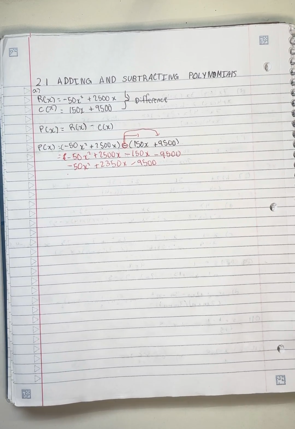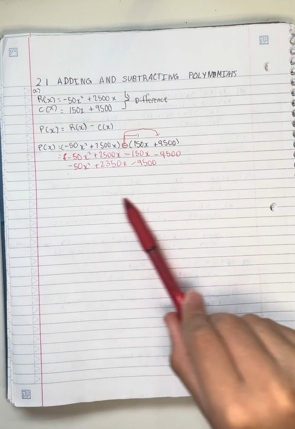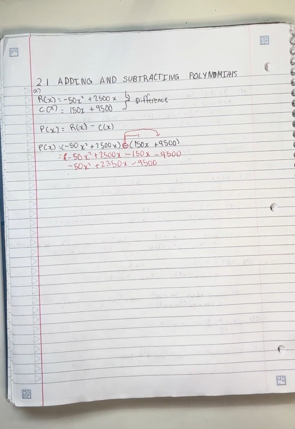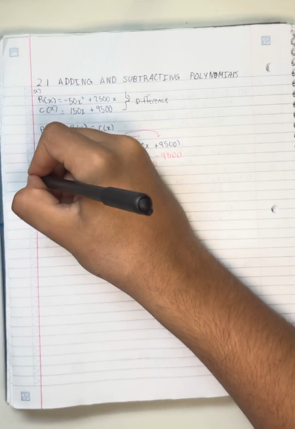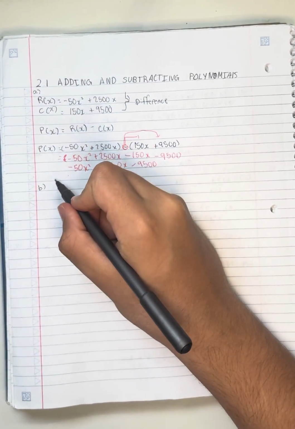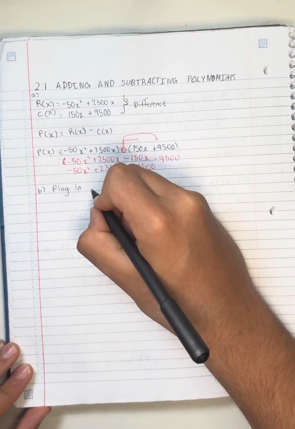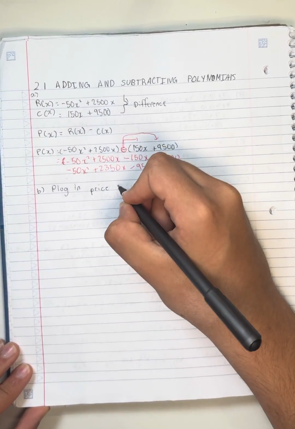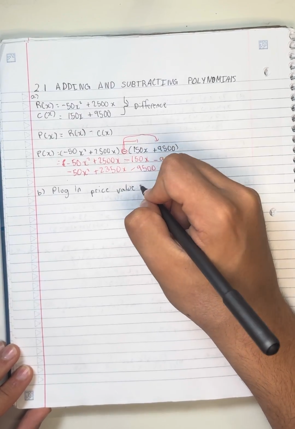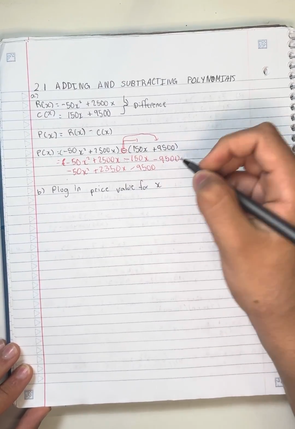So now it's saying, since x represents the selling price, we would plug in x as 12. So now for B, we're going to plug in the price value for x.